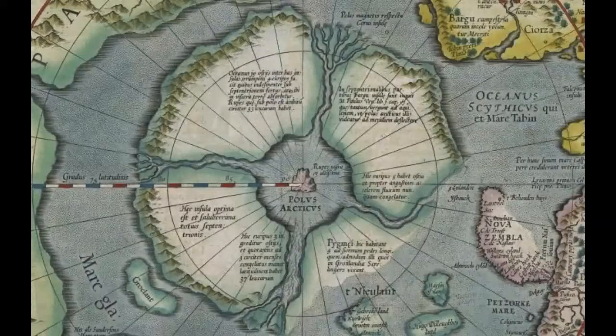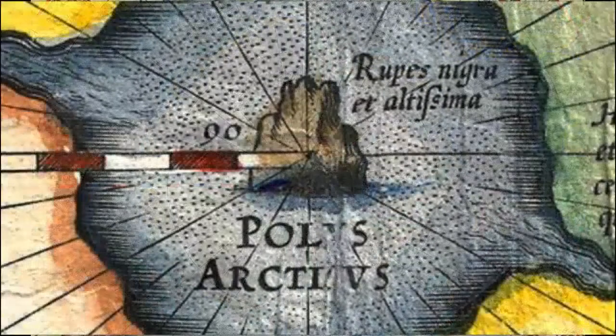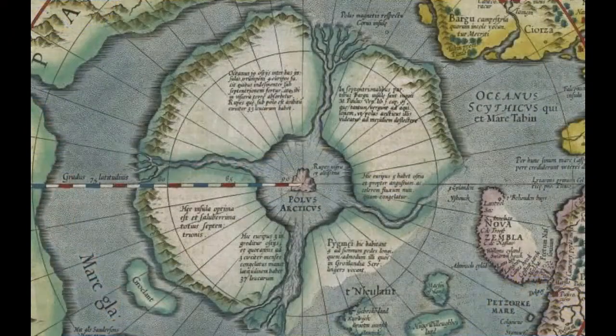This is in fact a smaller representation of Mercator's Arctic map titled Of the Northern Lands. On this map, he envisions the center as a large black rock, the Rupes Nigra, surrounded by a great whirlpool into which 4 powerful rivers flow. These rivers divide a large landmass into 4 distinct islands.